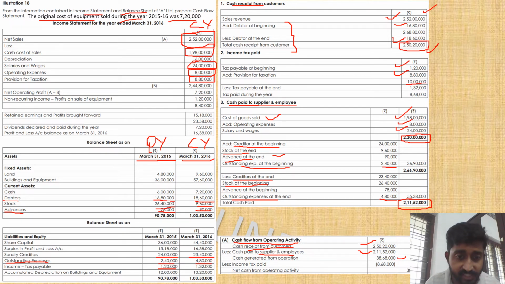And what is the closing tax payable? It is 1.32 lakhs yet to be paid. So I am reducing 1.32 lakhs from 10 lakhs and finding that 8.68 lakhs is the income taxes paid during the year. So 8.68 lakhs of income tax is adjusted to this, and you can find 30 lakhs is the net cash from operating activity. So net cash generated from operating activity is 30 lakhs.